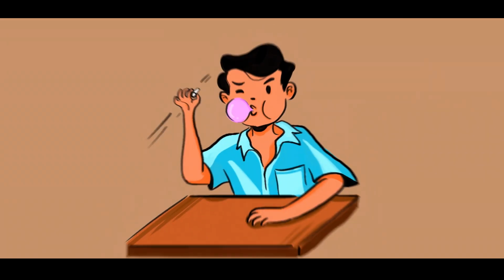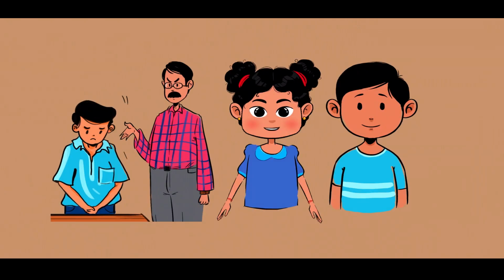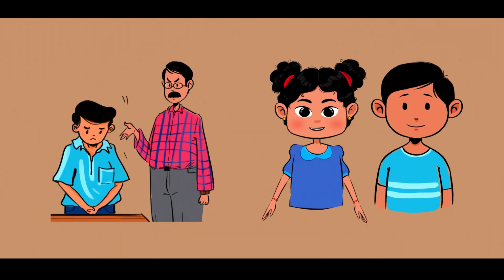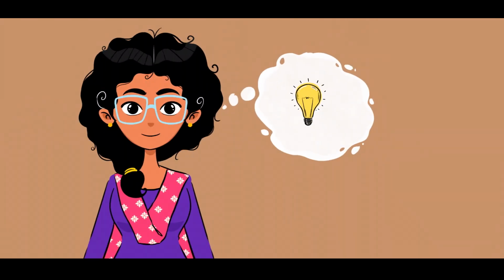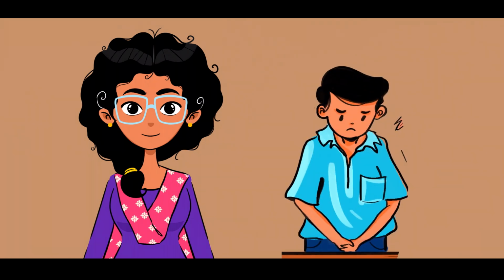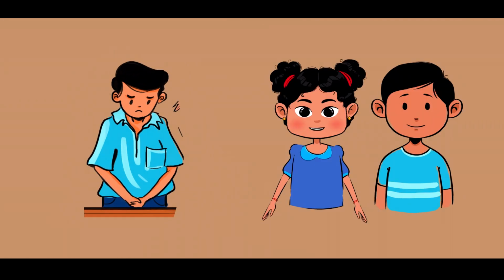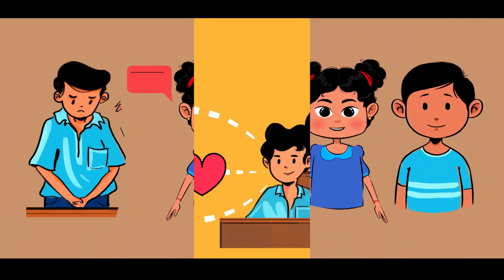For example, Rahul often misbehaved in class. This caused Rahul to be scolded frequently. The other students avoided Rahul for this reason. When Rahul's teacher realized what was happening, she stopped scolding Rahul in front of the class and pulled him aside privately when Rahul misbehaved. This caused the other students in the class to start talking to Rahul again.